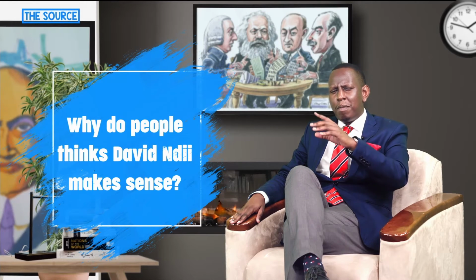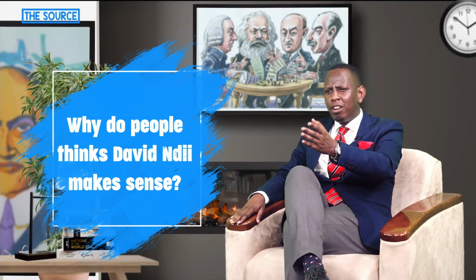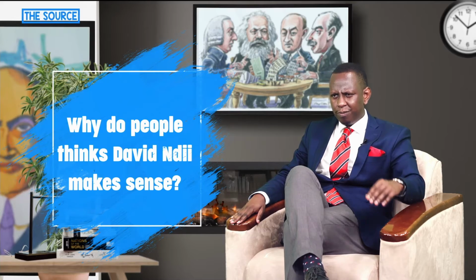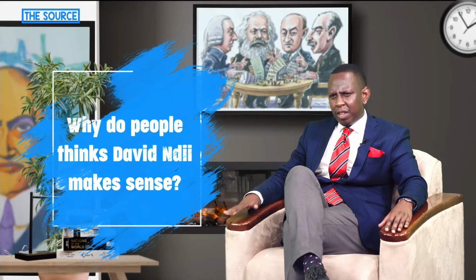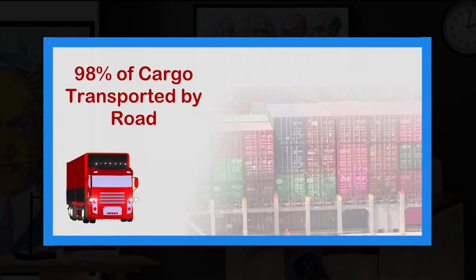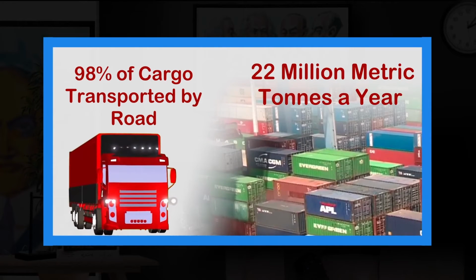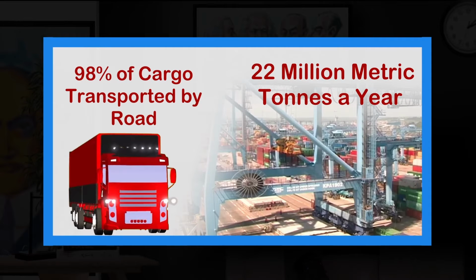Show me who amongst Africa's 5 greatest economies is using colonial railways or relics to transport cargo. Let me give you some statistics. Before SGR was built, Jonathan, about 98% of cargo from the port of Mombasa was evacuated by road. Then Mombasa Port, at that time, was handling about 22 million metric tons every single year.